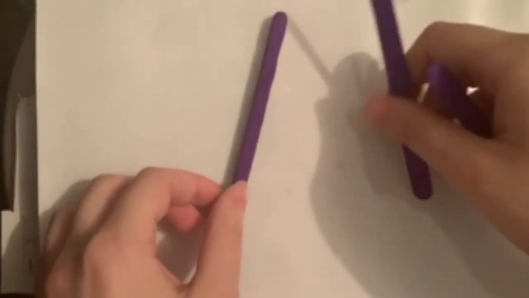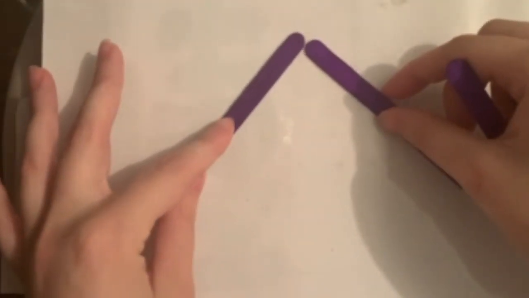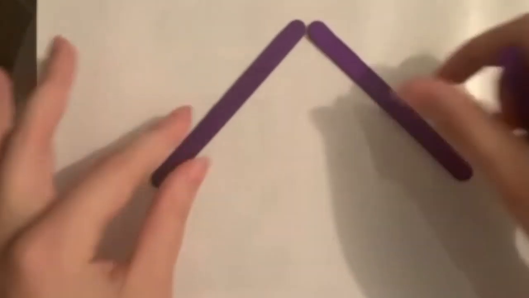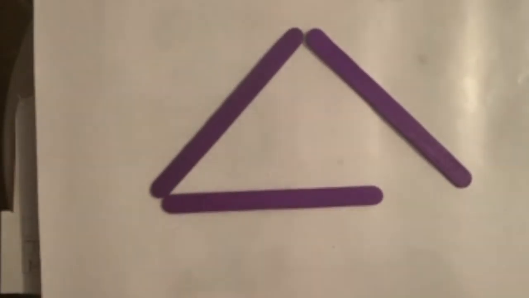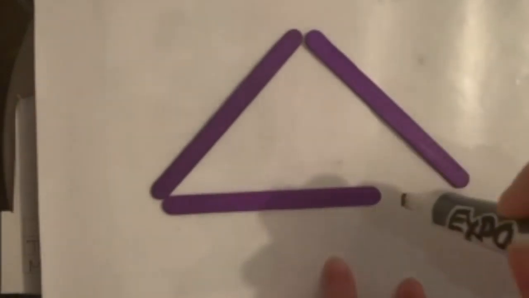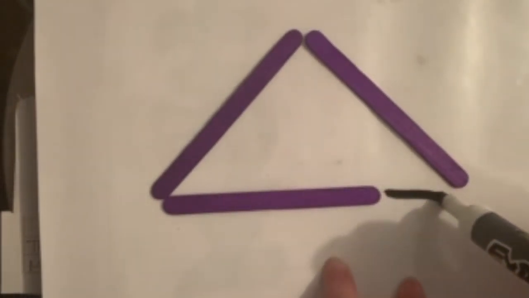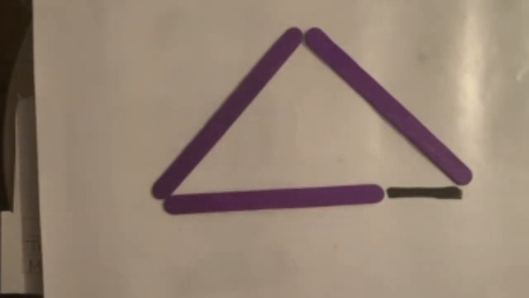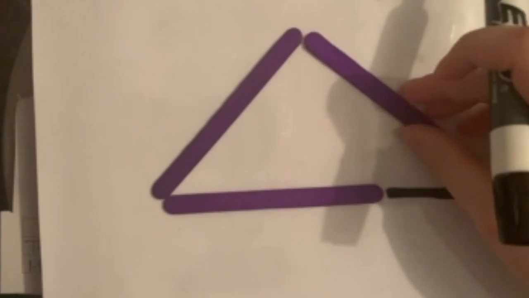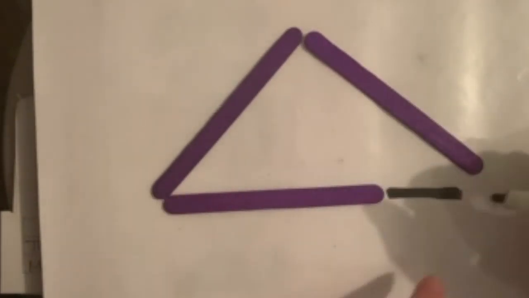Okay. Next one is an obtuse triangle. Again, I don't have enough popsicle sticks to make that a little bit longer, so I'm just going to use my marker. Pretend that extends all the way to there. 3 sides. Okay, so looking at this triangle, all triangles we know have 3 angles. 1, 2, 3. Now, just by looking at it, we could tell that these 2 angles right here are acute.